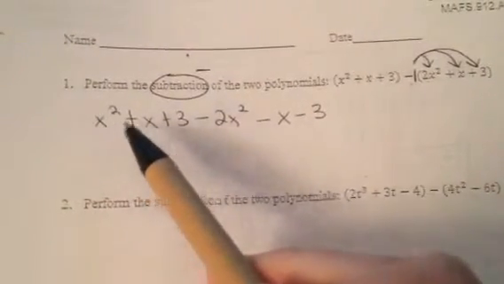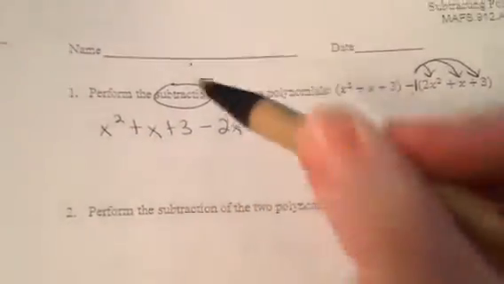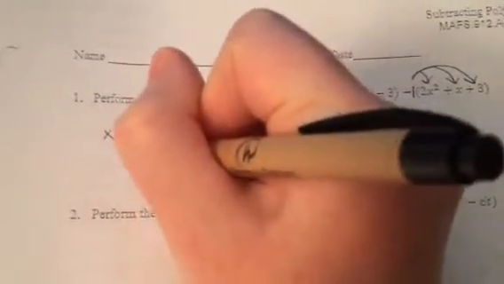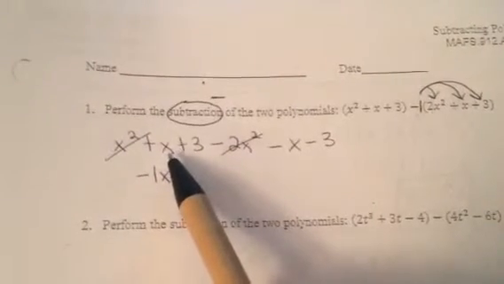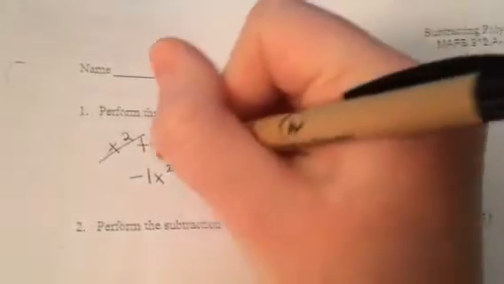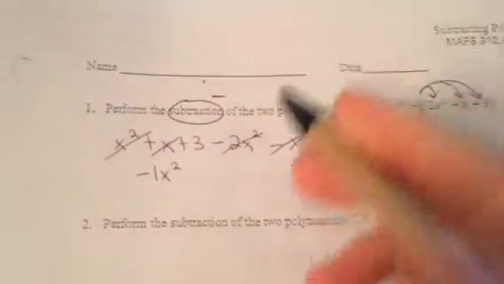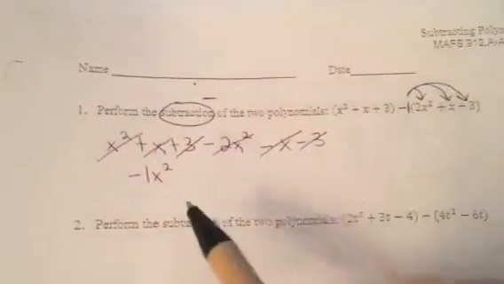We have an x squared and a negative 2x squared. So 1 minus 2 will leave us with negative 1x squared. You can go ahead and cross those terms out. Let's combine our x's. We have x minus x. That goes to 0, so you can go ahead and cross out those terms. And 3 minus 3 also goes to 0, so you can go ahead and cross out those terms.